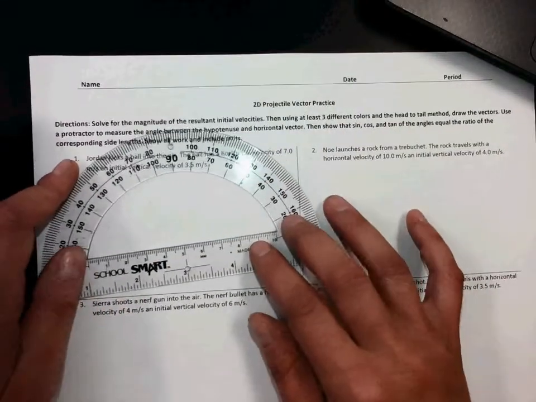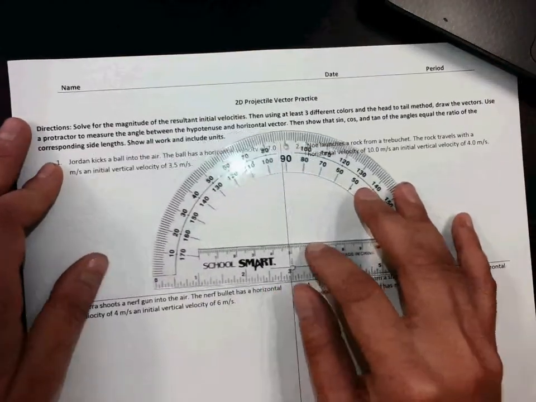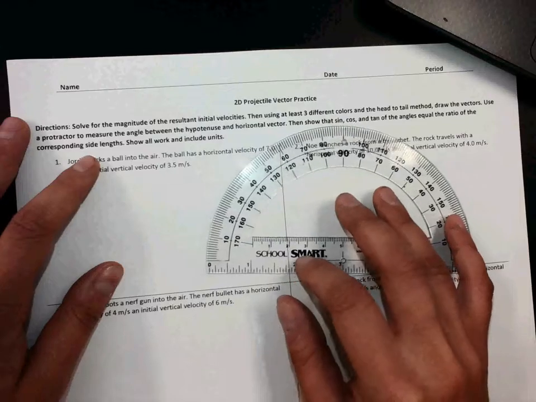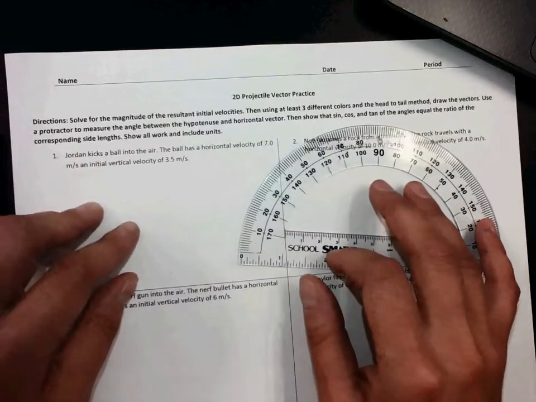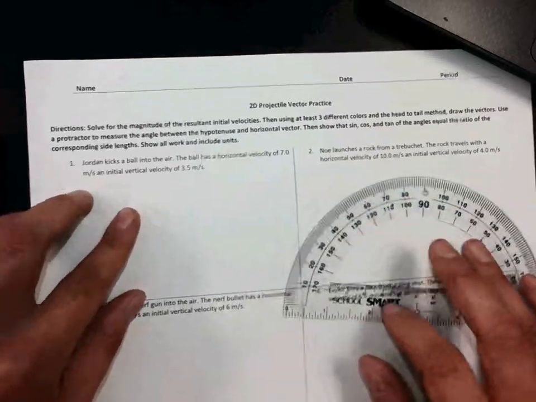We're going to use a protractor to measure the angle between the hypotenuse and the horizontal vector. Then we'll show that sine, cosine, and tangent of the angles equal the ratio of the corresponding side lengths. Show all work and include units.